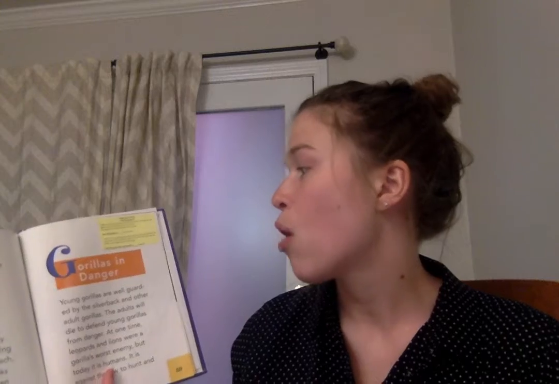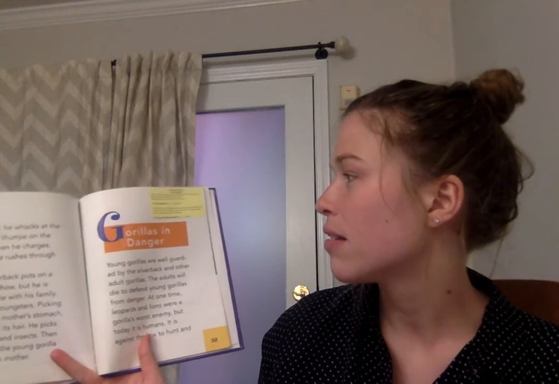They're fake or colored pictures, drawn by an illustrator, someone who adds those drawings to the book to make it easier for us to visualize. But photographs, which are in nonfiction texts, are real pictures that are taken with a camera. So we are going to see photographs, real pictures in this story.